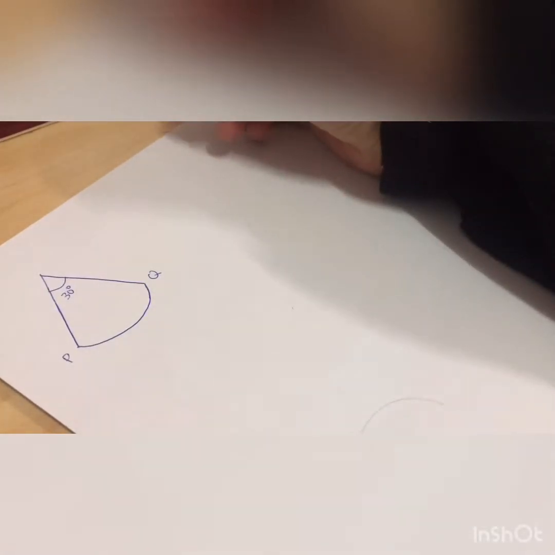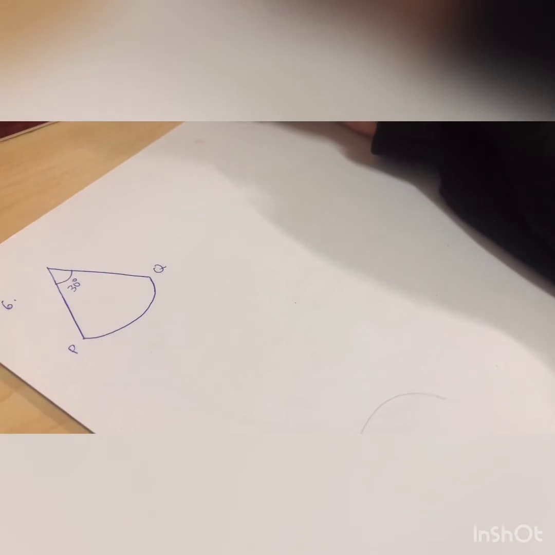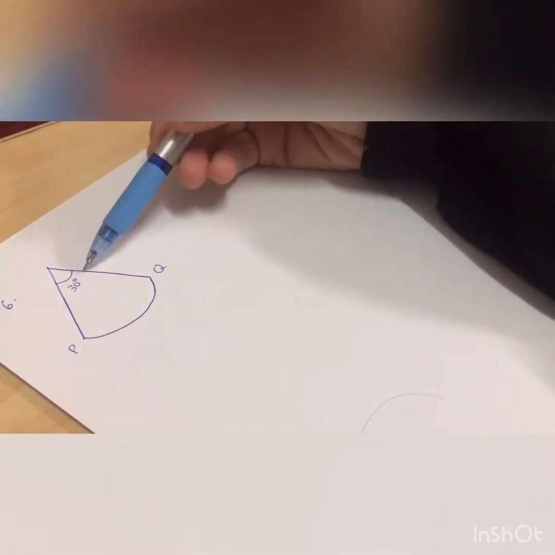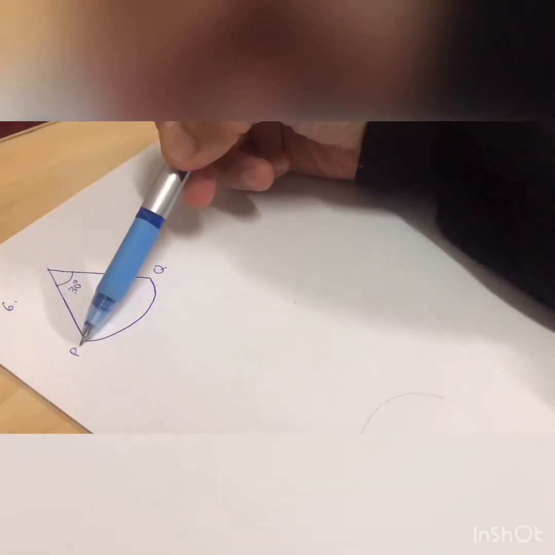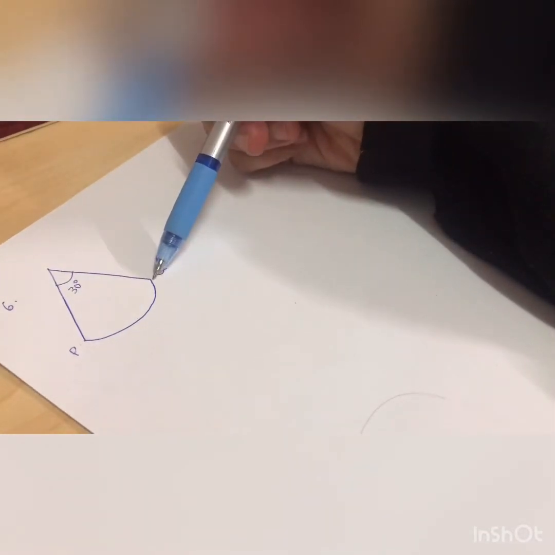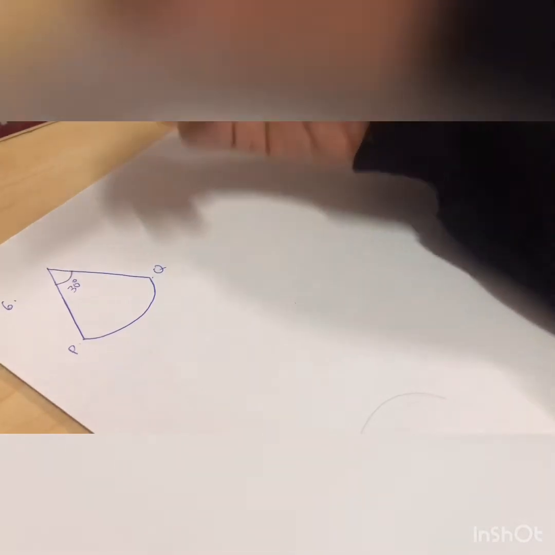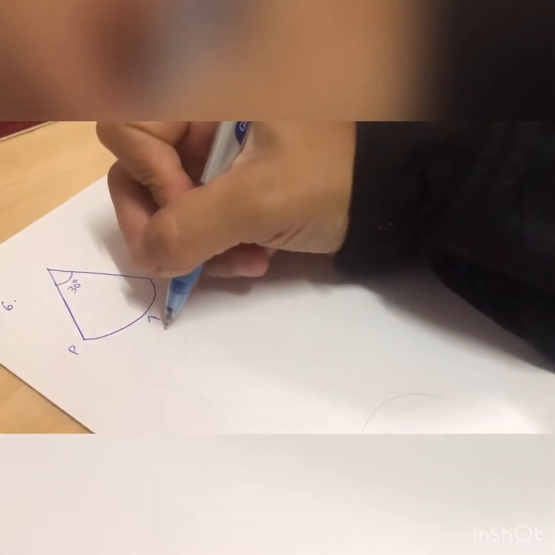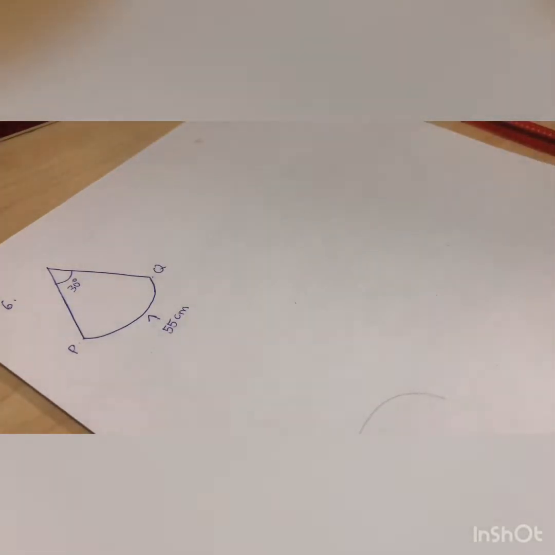Okay, moving on to the next question, question number 6, where the question states that the diagram shows a simple pendulum that swings from point P to point Q through an angle of 30 degrees. If the length of the arc PQ is 55 cm, calculate the length of the string of the pendulum.